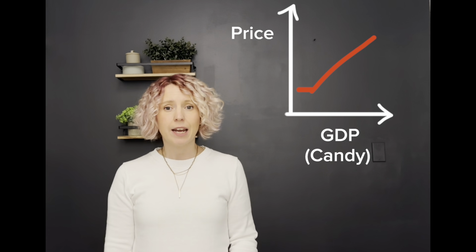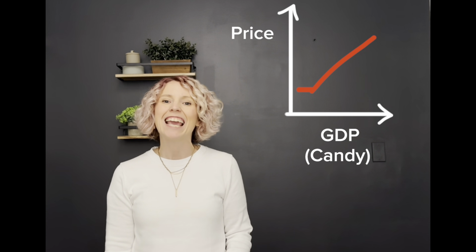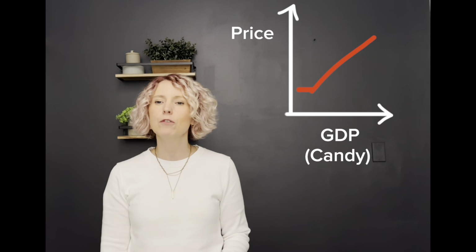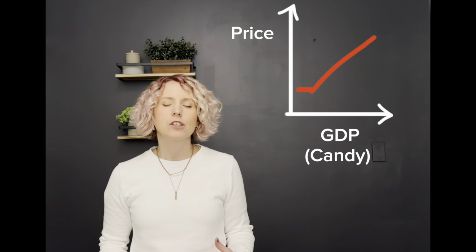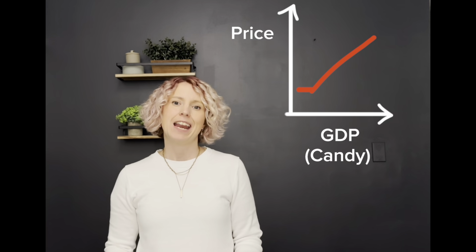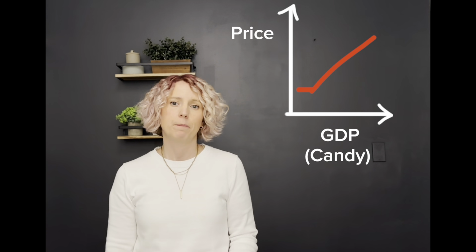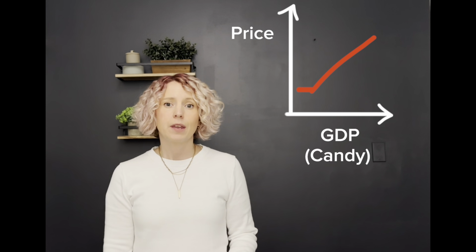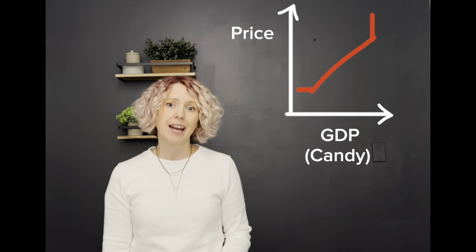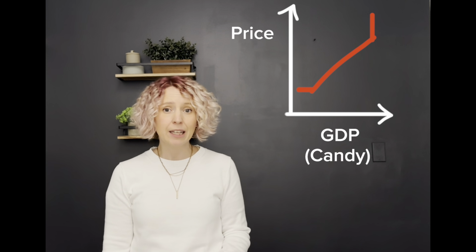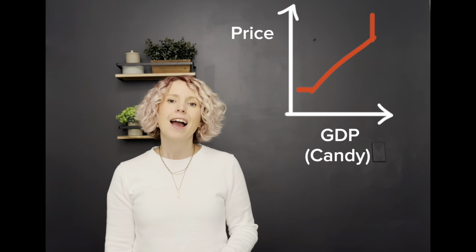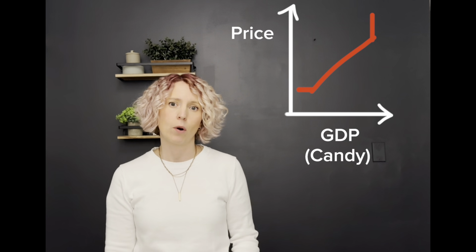Finally, we're eventually going to hit a point where the factory just really can't produce any more, right? Even if we added extra workers, it's so crowded, we just wouldn't be able to get any more output out of them at the moment. And this is the region where the aggregate supply curve turns vertical, right? Even if consumers are willing to pay a really, really high price for the product, the factories simply can't produce any more of the candy product.